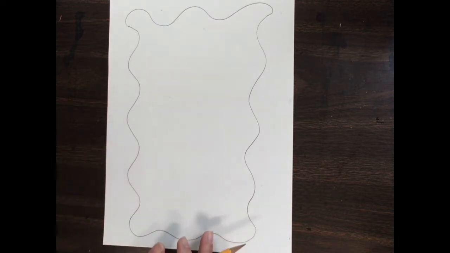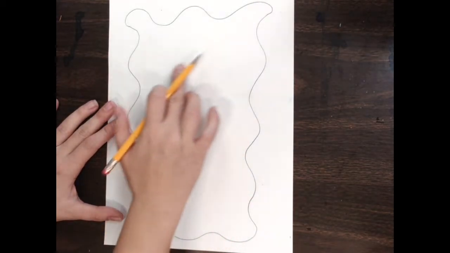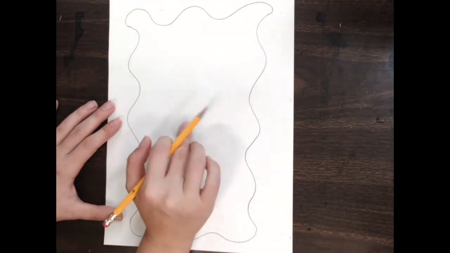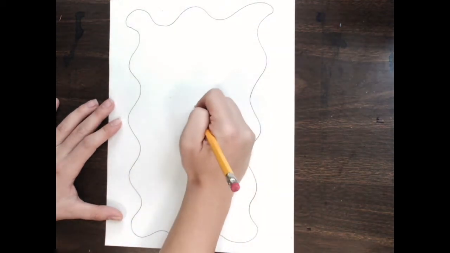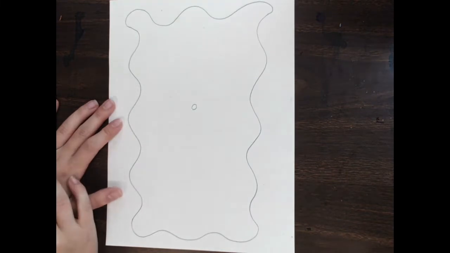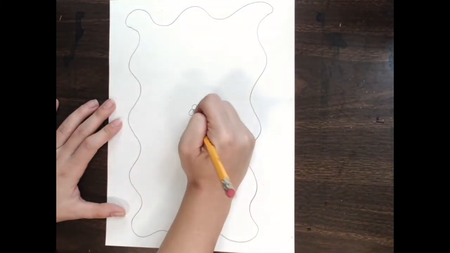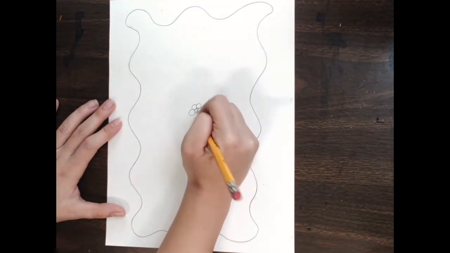So the first thing that I'm going to do is I'm going to make an amoeba. And my amoeba is going to be pretty big. It's going to be the center focal point. But I'm going to start really small. Really, really small. And what I'm going to do is I'm going to make little circles that are attached to each other.